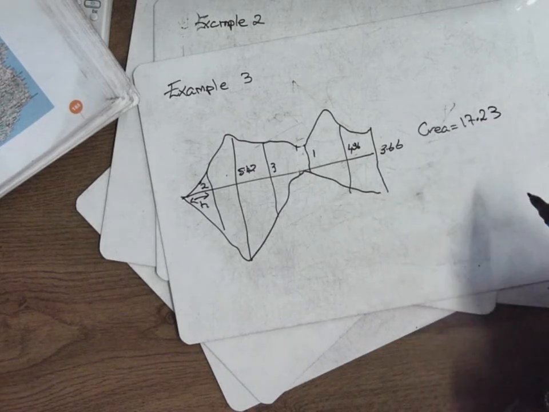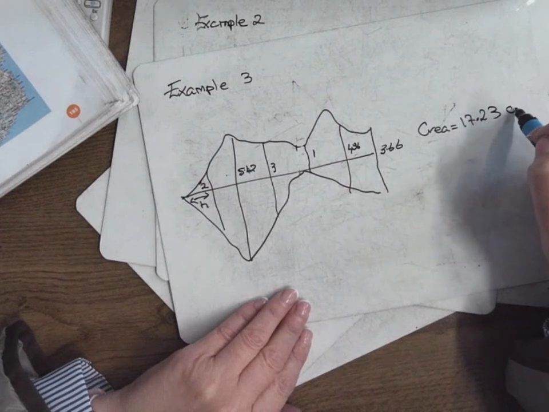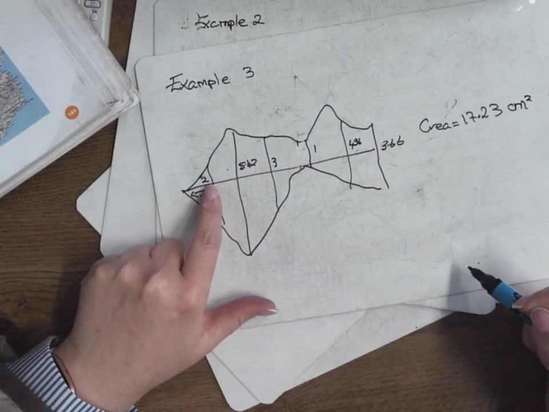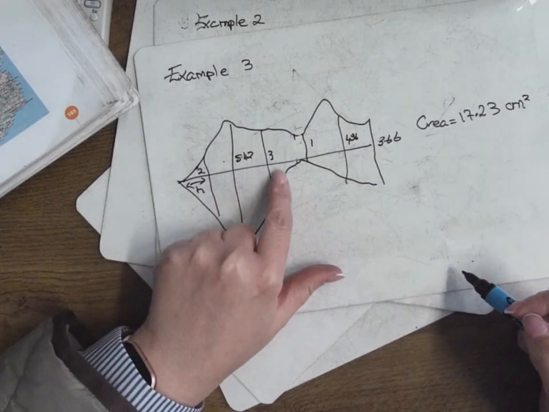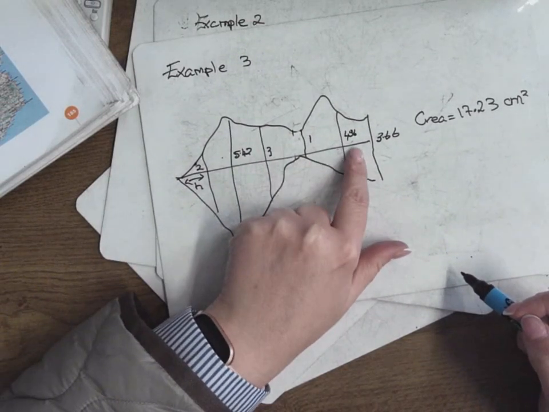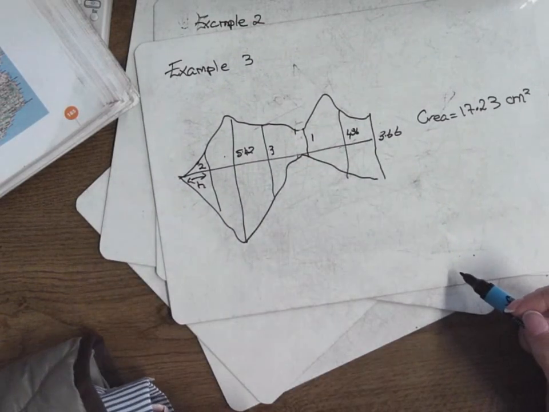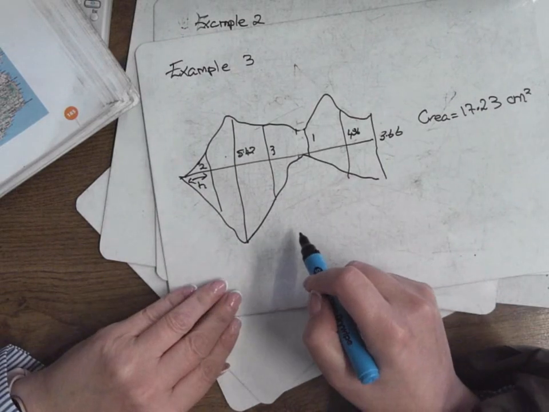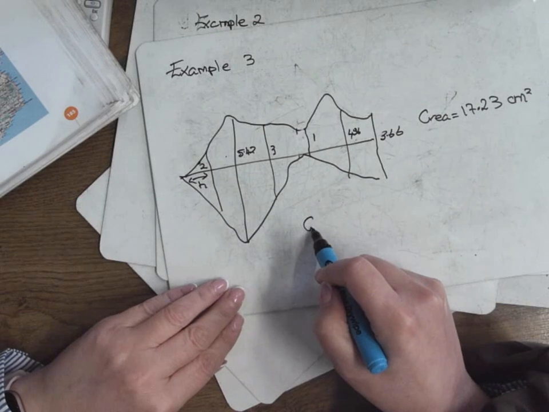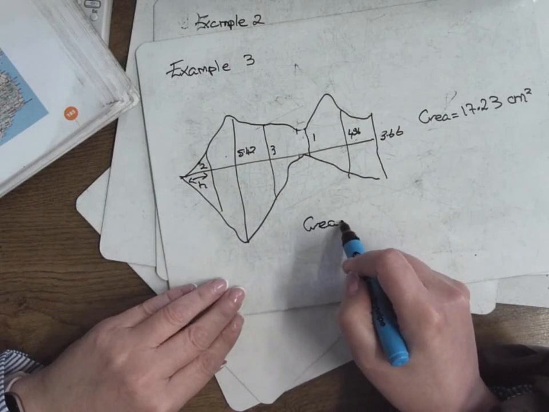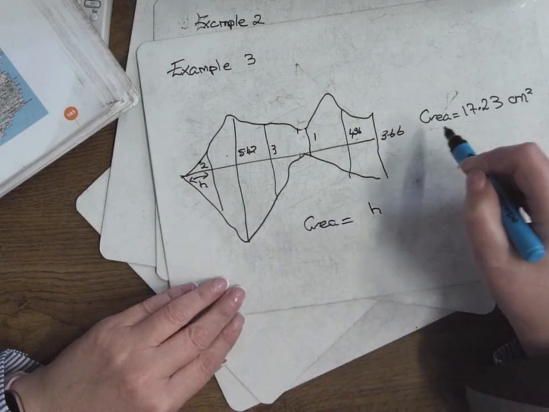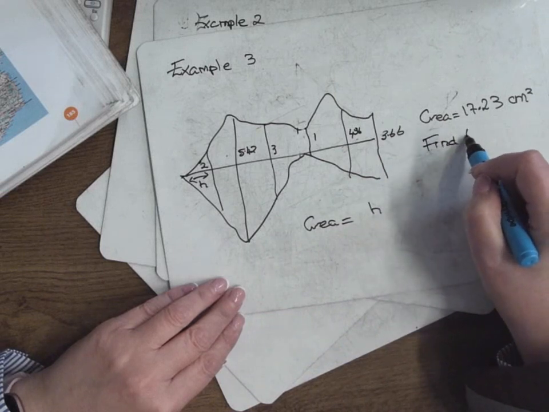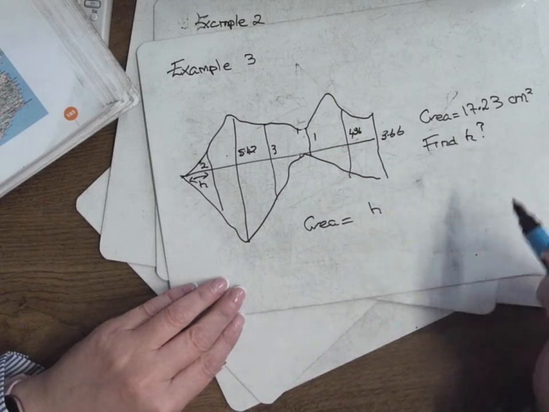So area equals 17.23 centimeters squared, right? So that's 2, 5.42, 3, 1, 4.36, 3.66. Is that okay? Right, so you fill in, this time we know the answer, right? Okay, we're missing H, so the question is find H. Right?